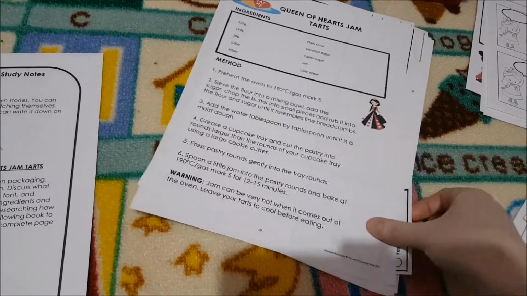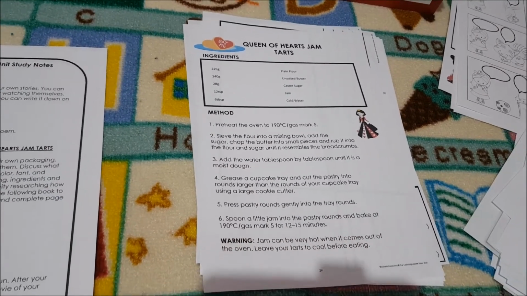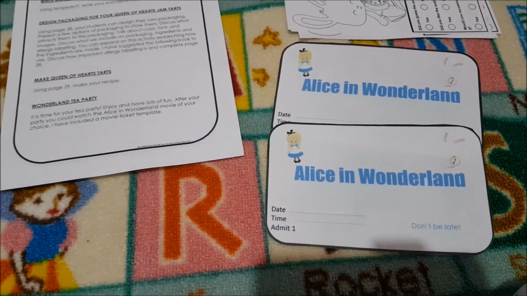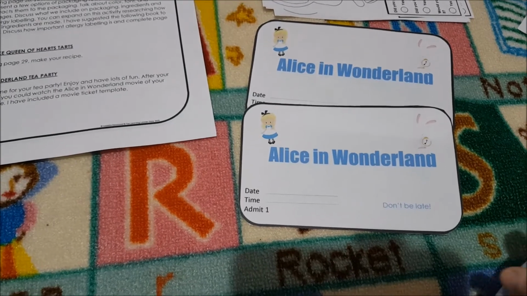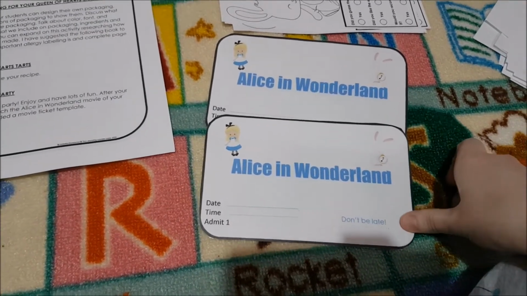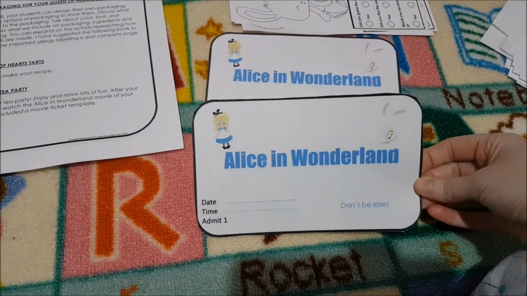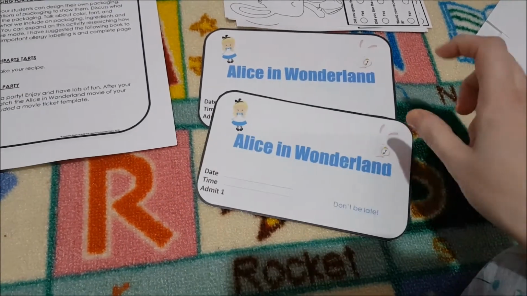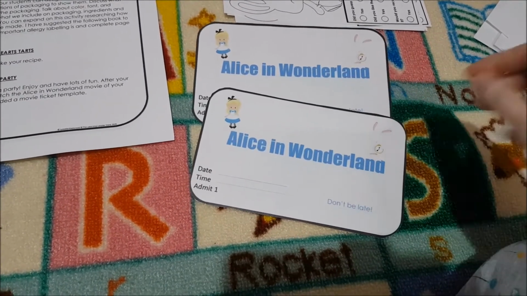Then we are going to do our recipe. So we're making Queen of Hearts jam tarts. I've included the recipe there for you. Okay, it's time for the party. So we're going to have a lovely Alice in Wonderland tea party, and there are 2 tickets for movie night if you want to do an Alice in Wonderland movie night as well after your party.